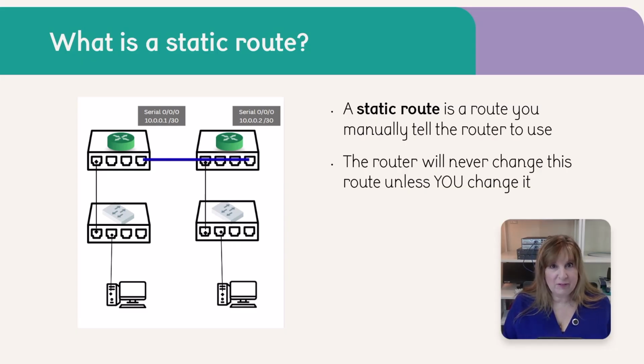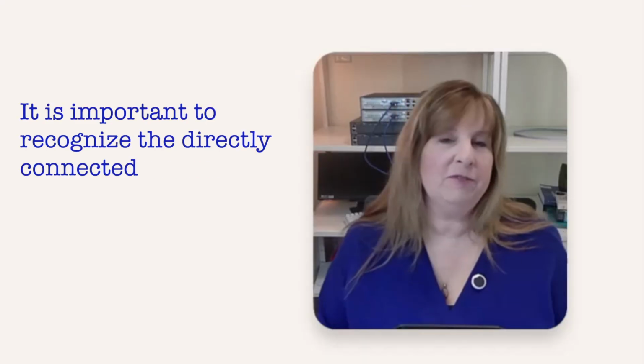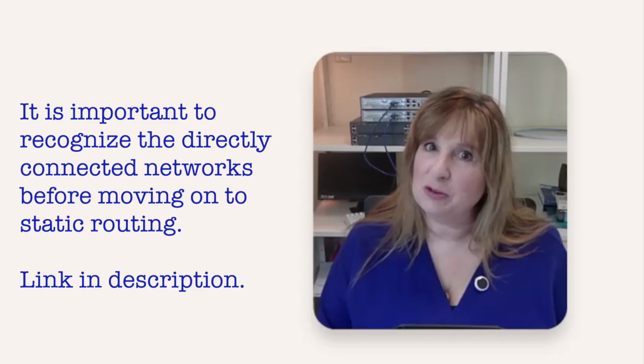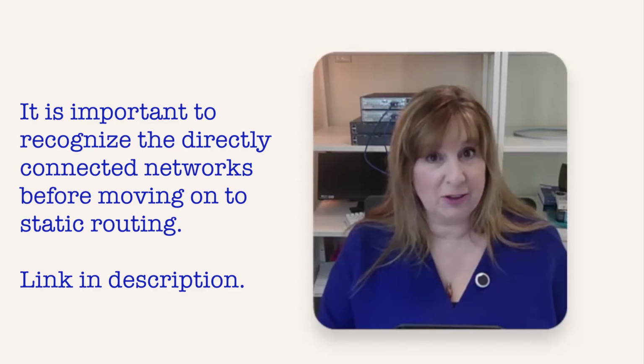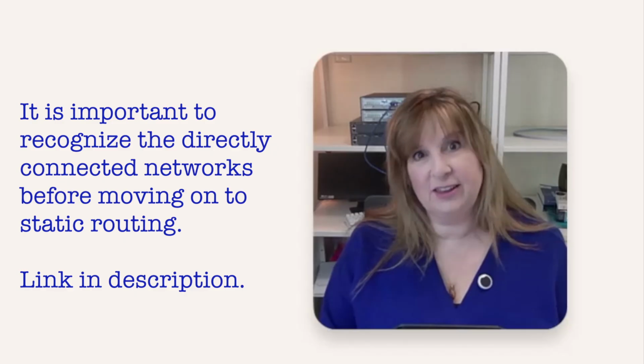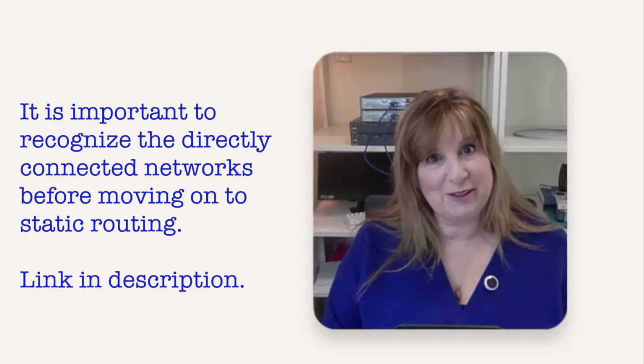Remember from our previous videos that directly connected networks show up automatically as soon as you configure an interface with an IP address and bring that interface up. If you need to review information about how directly connected networks function and how they show up in the routing table, I'll link to those videos in the description.